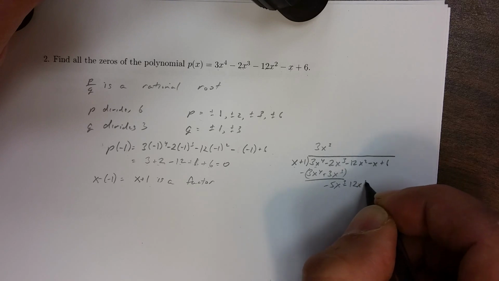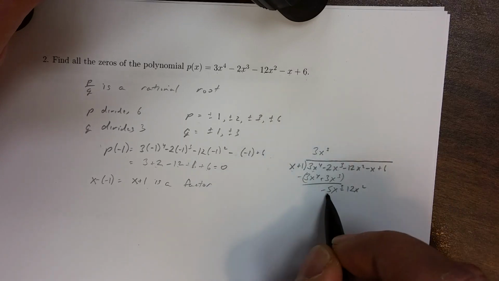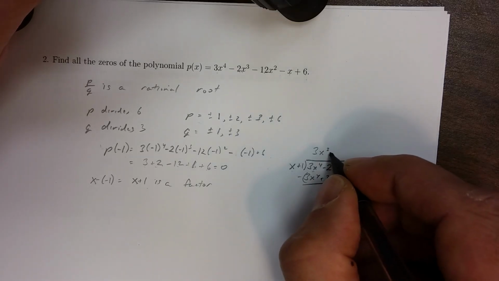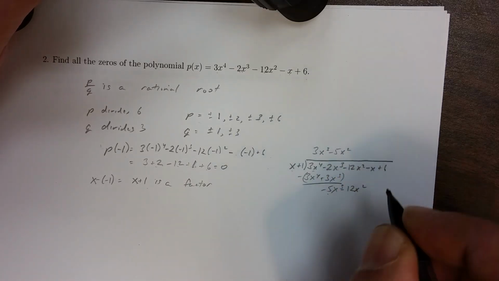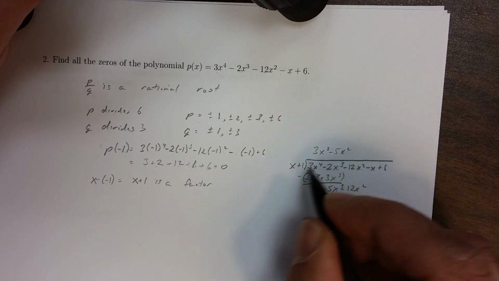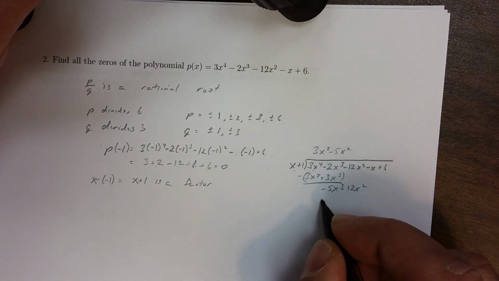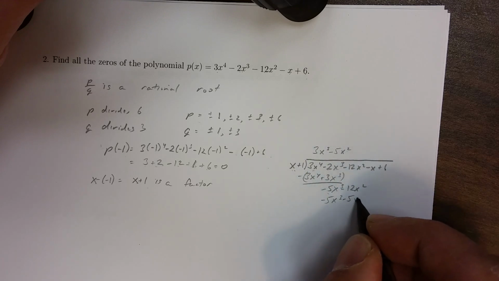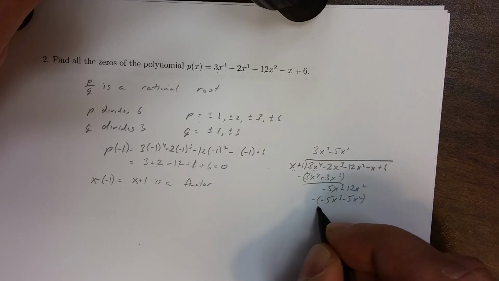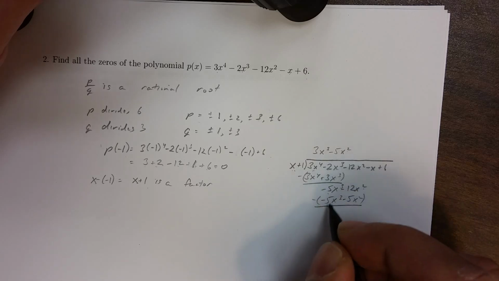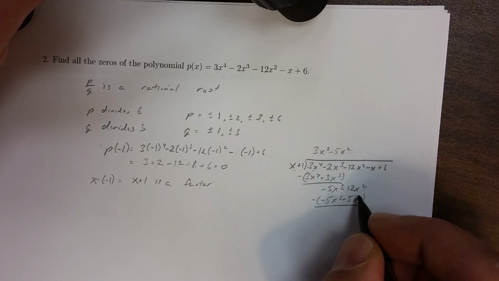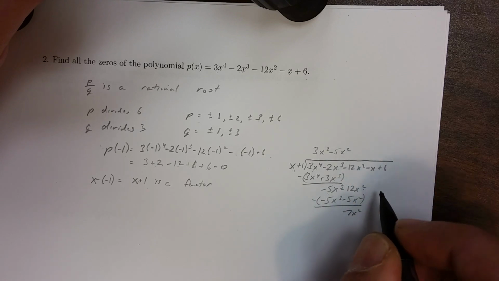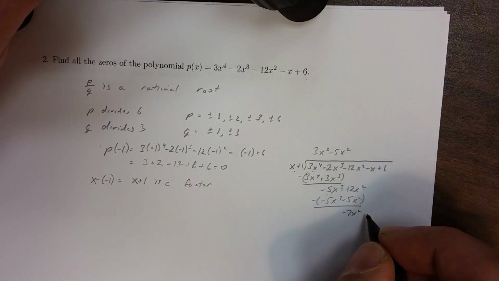minus 12x squared. I multiply x by minus 5x squared to get minus 5x cubed. Minus 5x squared times x is minus 5x cubed. Minus 5x squared times 1 is minus 5x squared. I'm going to subtract. The 5x cubes cancel out. Minus 12x squared plus 5x squared is minus 7x squared. I'm going to bring down the minus x.